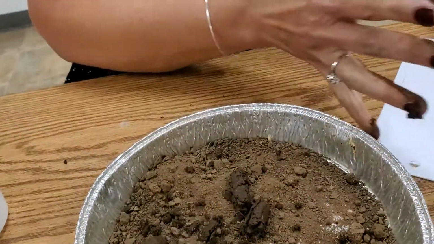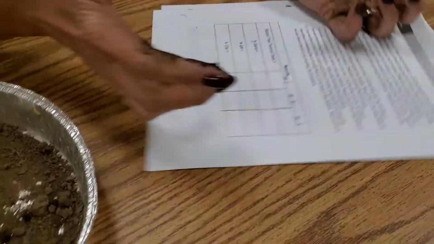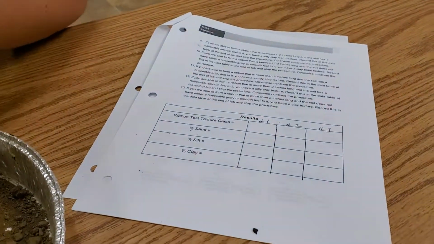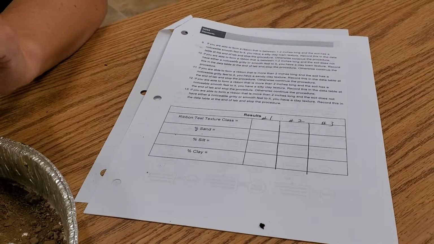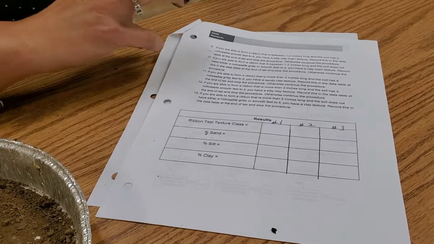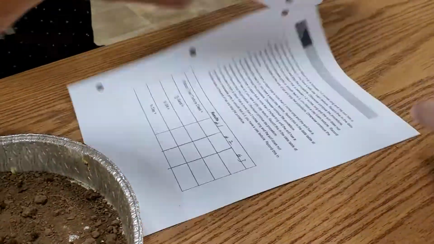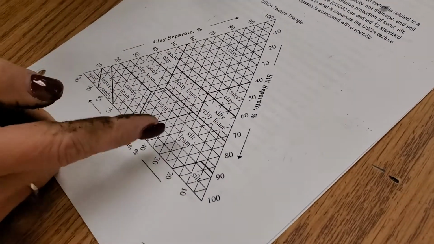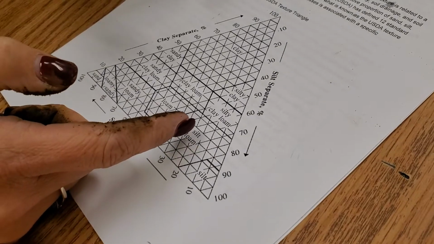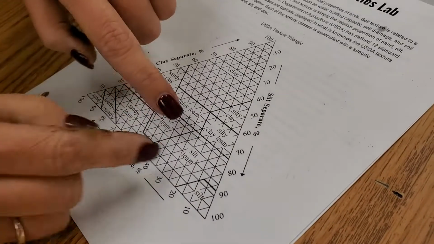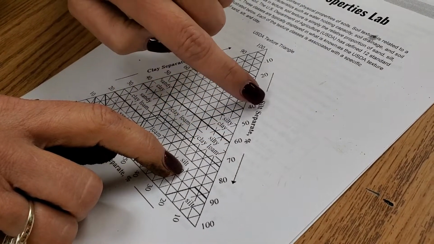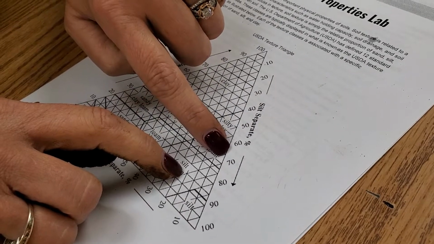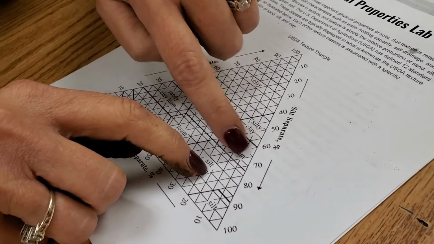So if you come over here to this page of your lab, it's definitely going to be that silty loam, and just go ahead and write silty loam for sample number 1 up at the top. Okay. Then to do that next step, you're going to find silty loam on your paper, and just go to the dead center of the silty loam. So we're going to go to this spot right here, and you're going to follow that line up, and this is how much silt there is. So it's between 60 and 70, so this is 65% silt.